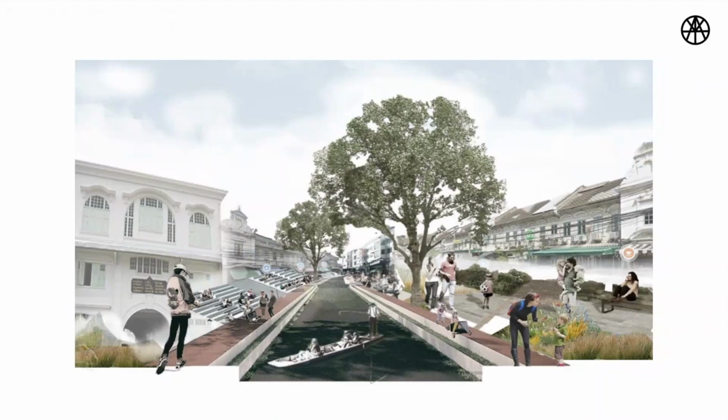And this is the collage that our group made. You can see that people come to use that space near the canals and there is also green space.